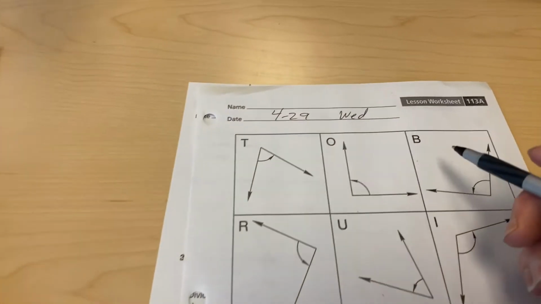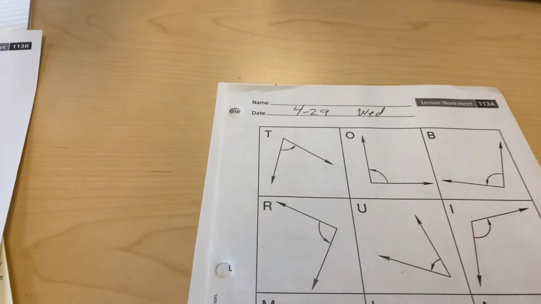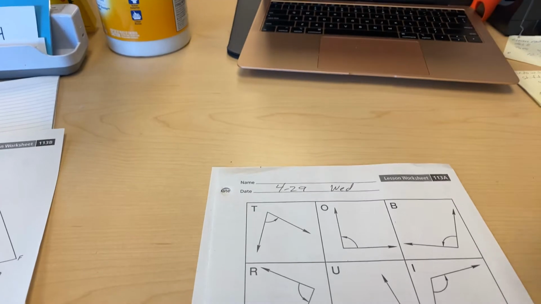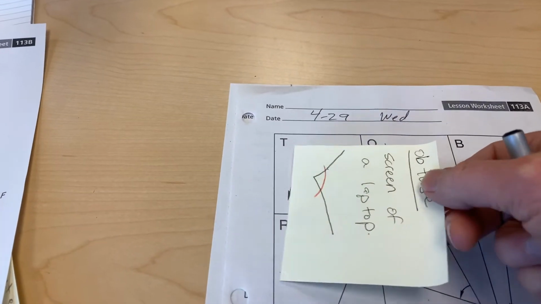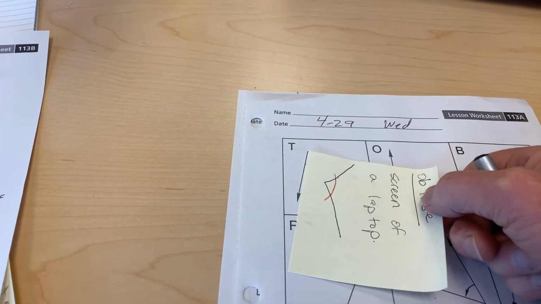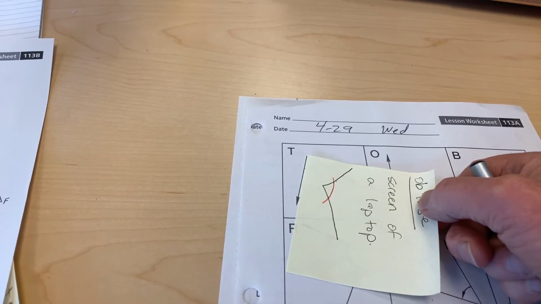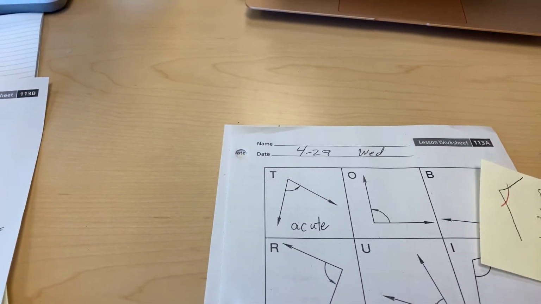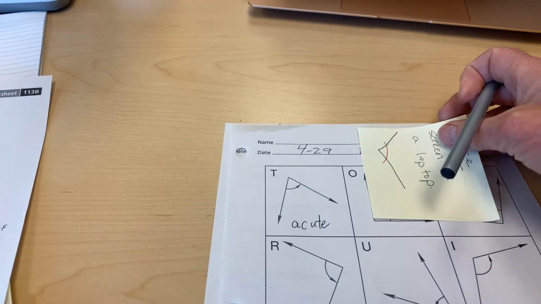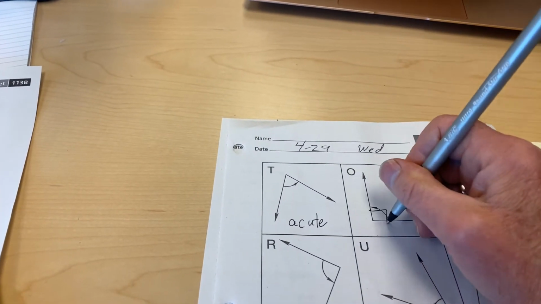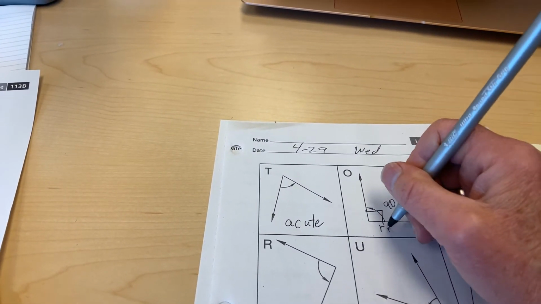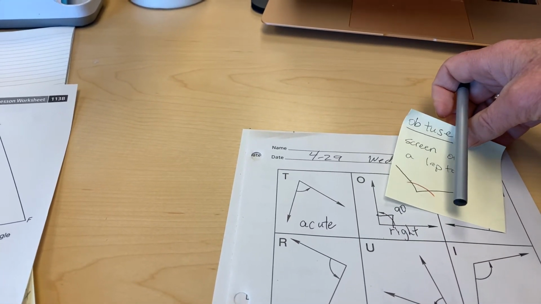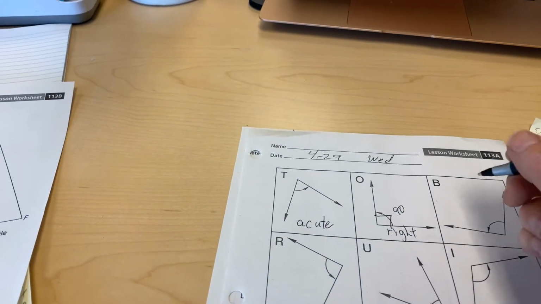Then we have some more angles. So they want you to decide if it is a right angle, obtuse, so we'll do 3 of them. Okay, so take your paper. This is your biggest clue. If it fits, it's a 90 degree. If it doesn't, then this one's smaller. It is an acute angle. This one, let's see if the little paper fits. Yes, so it's a 90 degrees. And this is a right angle. And let's see this one. Does it fit? No. It's larger than 90 degrees, so it is an obtuse angle.